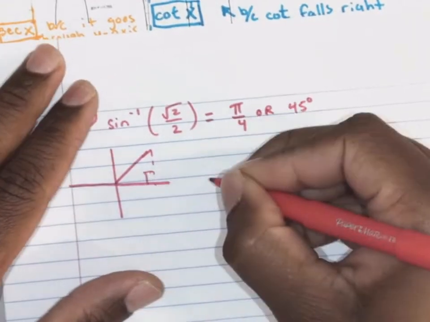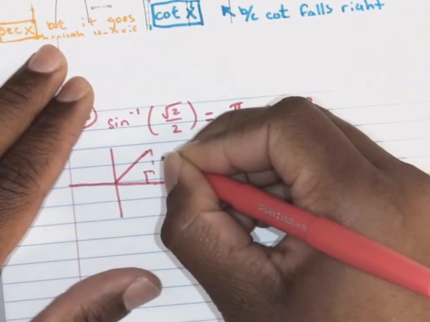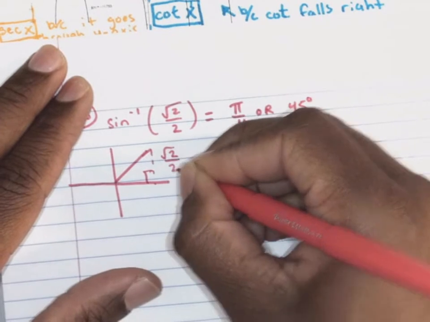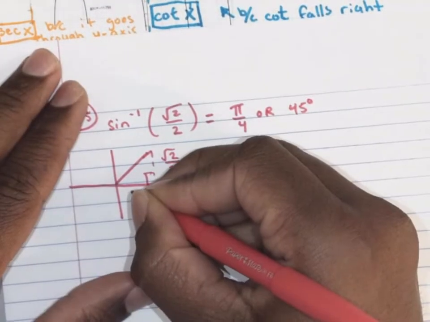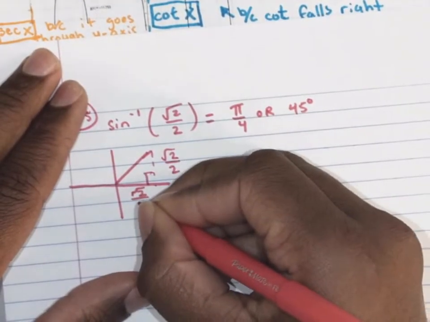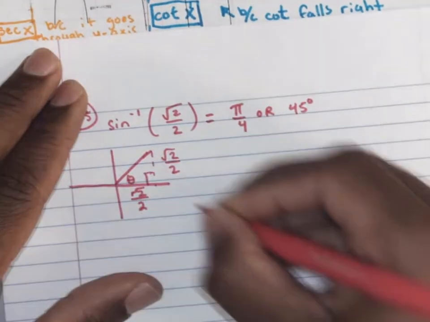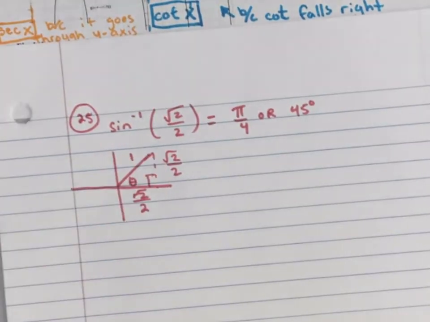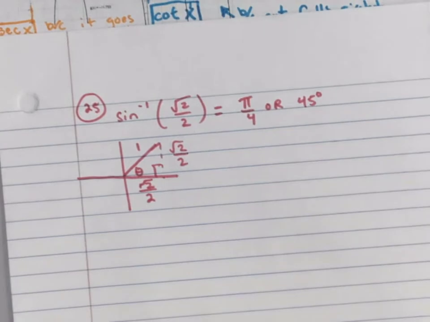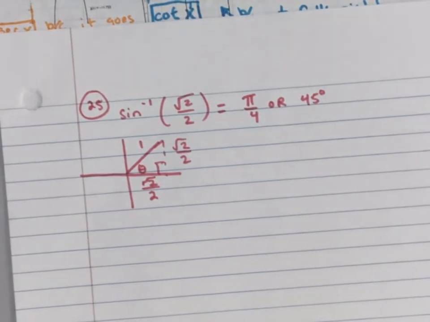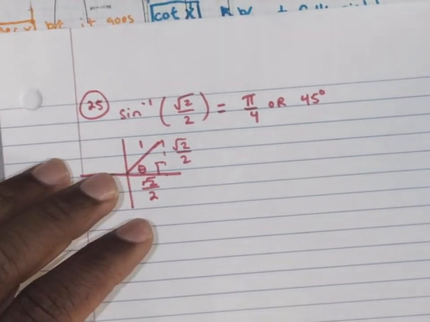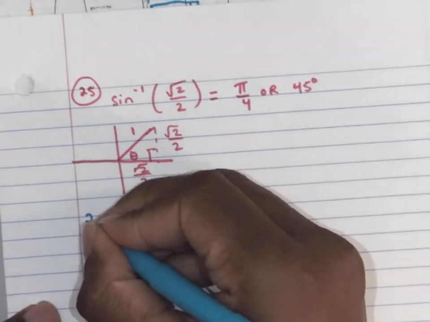The reason being, I know sine is root 2 over 2 at this angle. So if sine is root 2 over 2, cosine would also be root 2 over 2 here, and it happens in the first quadrant at the 45 degrees. So my answer would be pi over 4. Number 26.